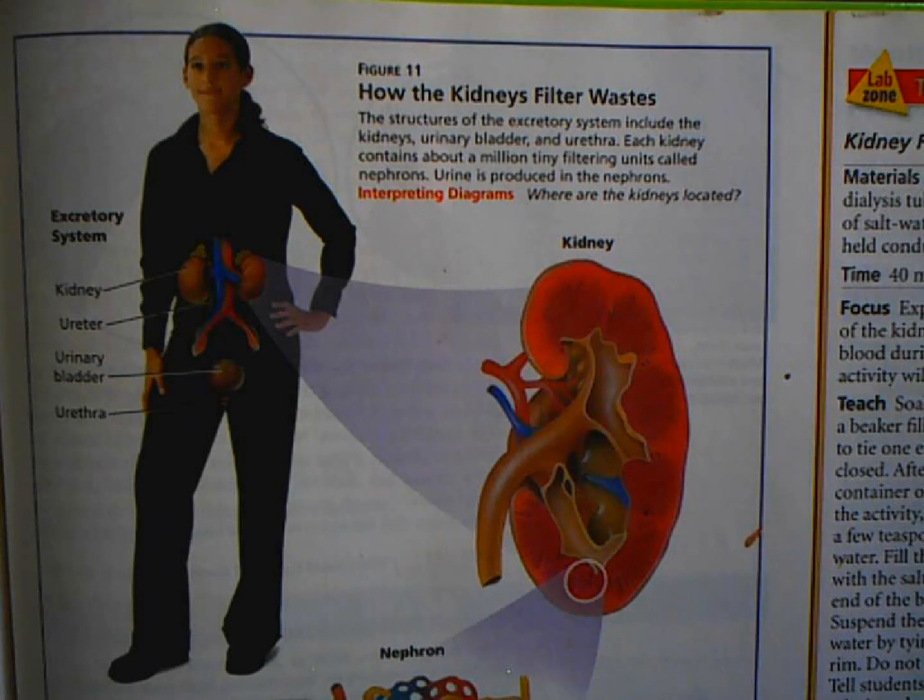Good morning, 6th graders. Now we are here to study the excretory system. You see this on page 129 of your life science book. This is Figure 11, how the kidneys filter the wastes. The excretory system basically is in charge of getting rid of toxins from our bodies, right?